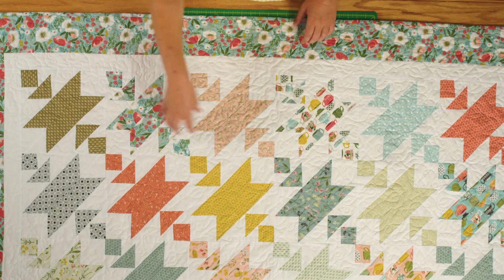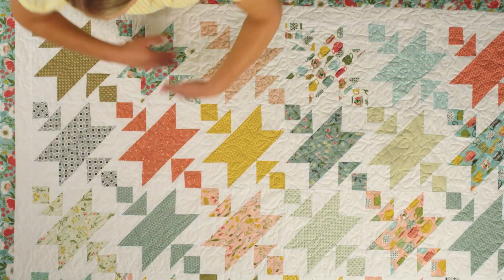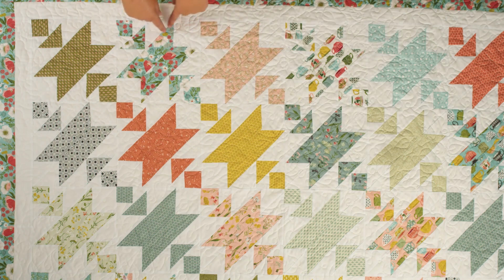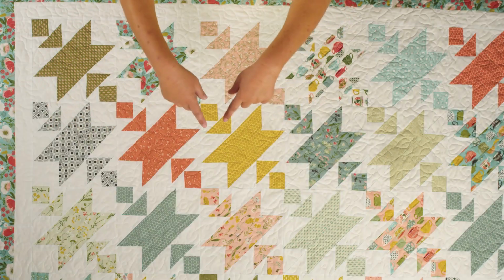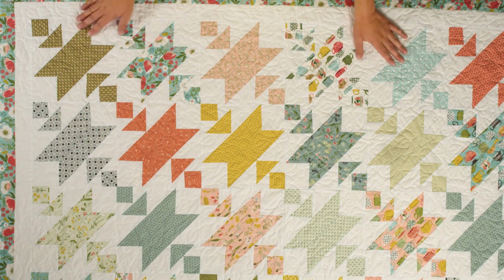So 1, 2, 3, 4, 5, 6 blocks in the first row. Sometimes in a quilt pattern, they'll say to put together a section or a quadrant. That just means that these 6 blocks or 9 blocks right here could be a quadrant. So you're going to sew these together, and then you're going to sew this quadrant together and join them. So that's what it means in the pattern. If you're sewing quadrants or sections, it's just a smaller part of the larger quilt top.